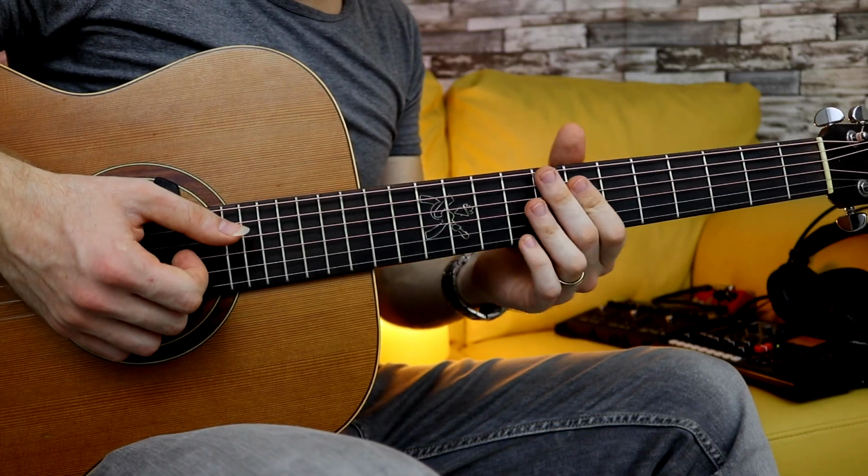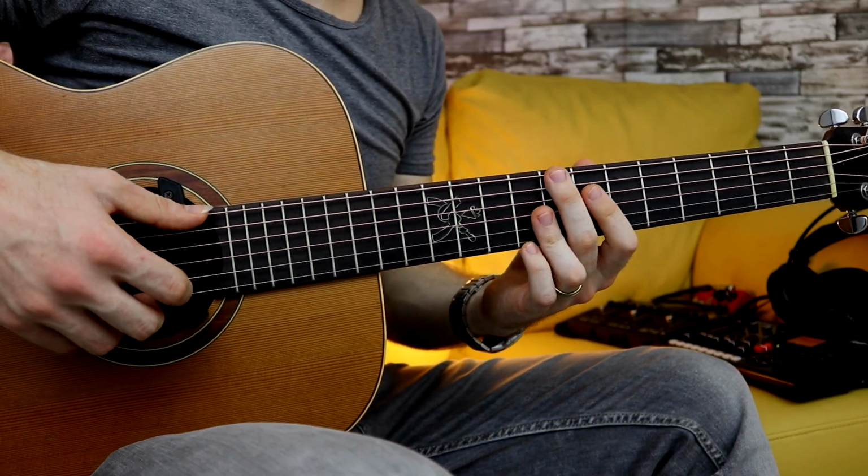Now the B section is slightly different chords. As always, we want to give a structure to the exercise. We don't just want to repeat the same thing, even though the A section is awesome. But we're kind of going to take it from the C.